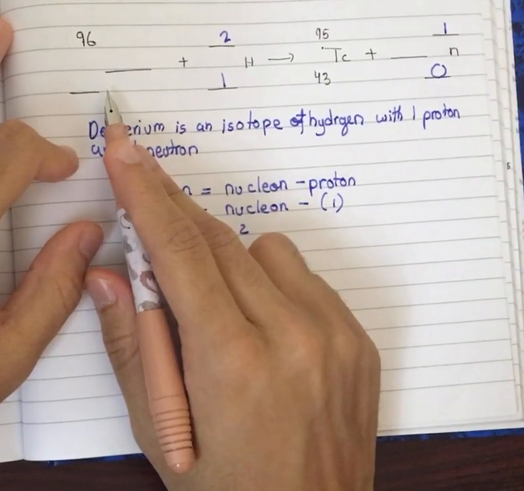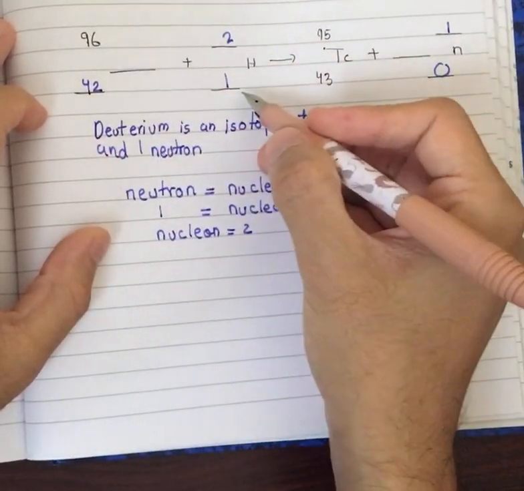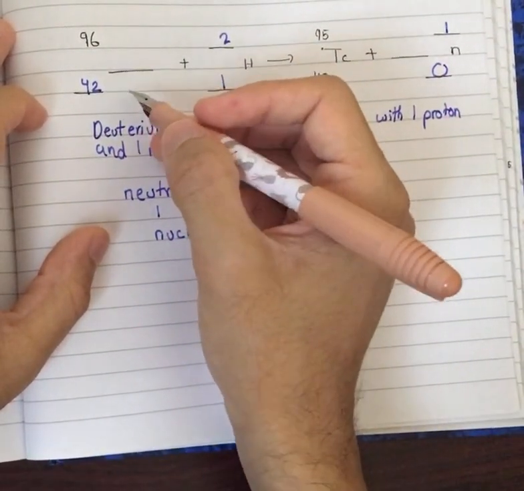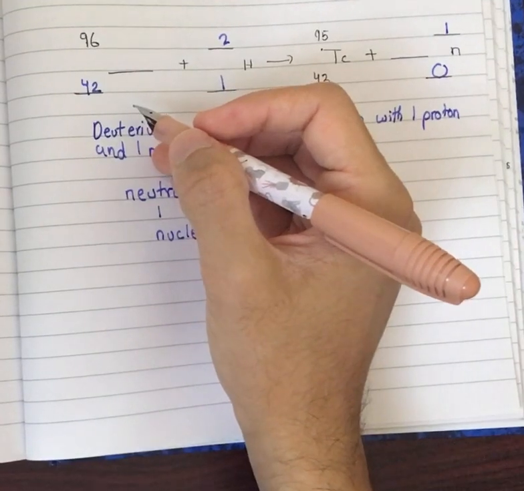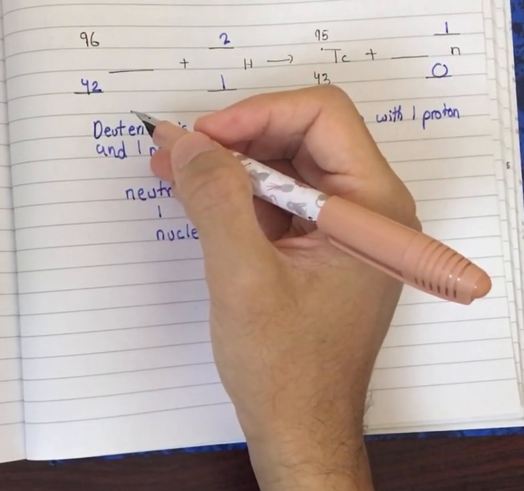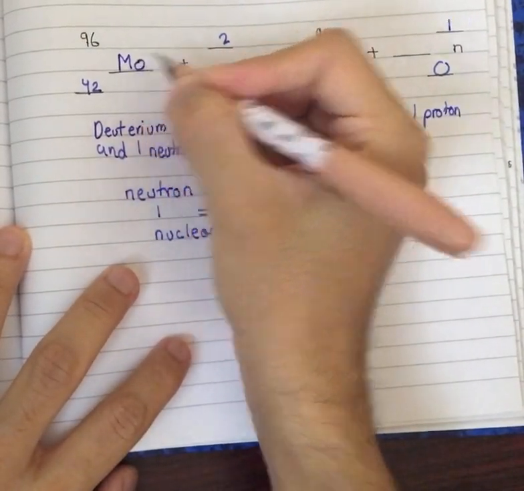So we can say over here it is 42, because 42 plus 1 is 43. So they are both equal now, and we know 42 over here. We can see from the table the element symbol for atomic number 42 is Mo. So we're going to write Mo here.